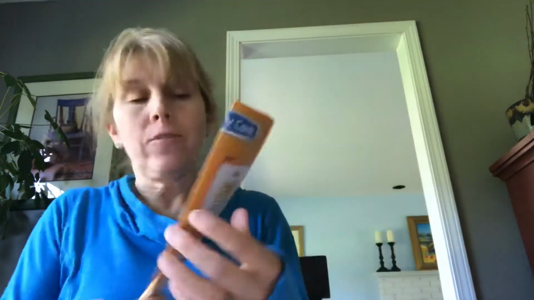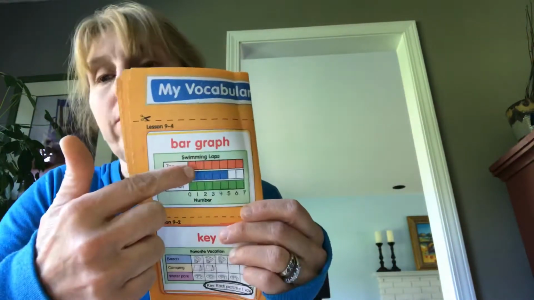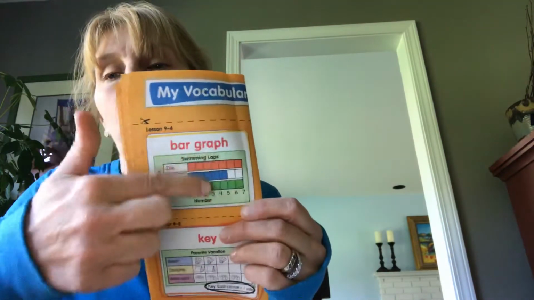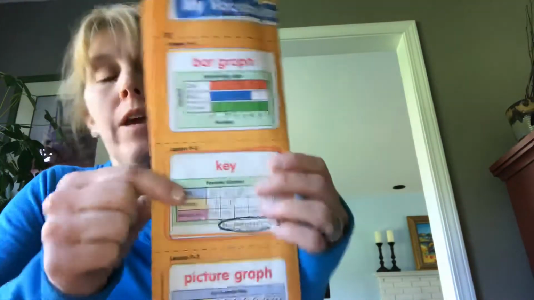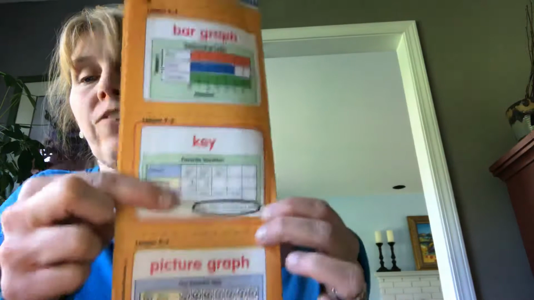Let's review vocabulary words. So our first word is bar graph. A bar graph shows data in bars. The bars can go horizontal, which is across. They can go up and down. A key shows how much each picture is worth, the value.